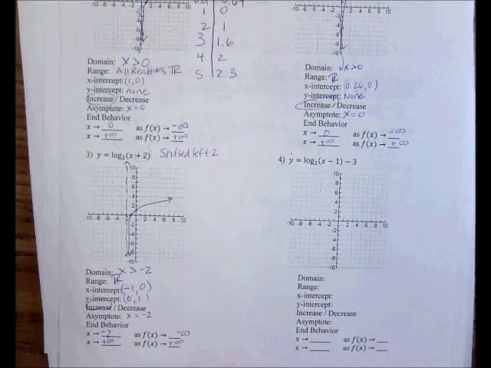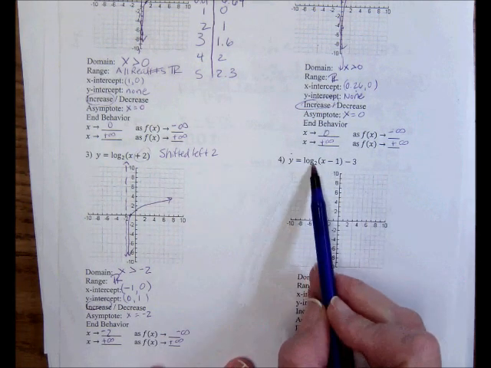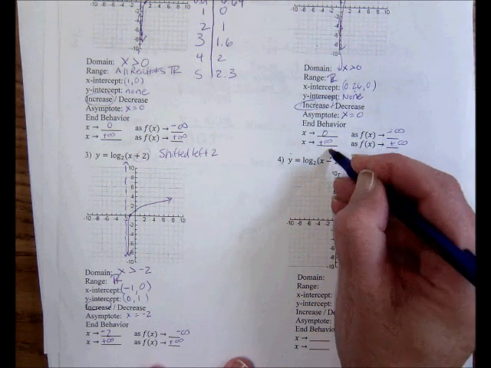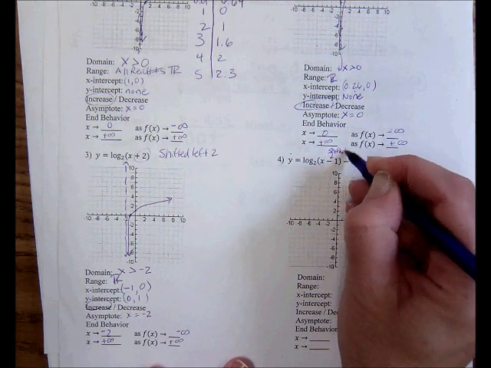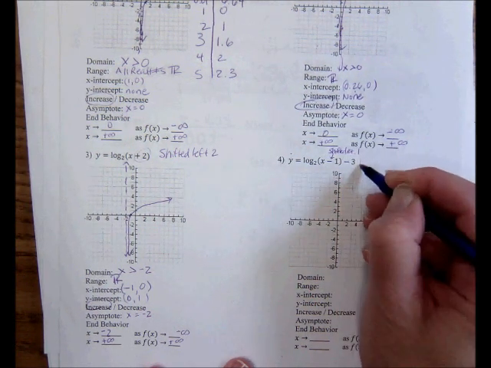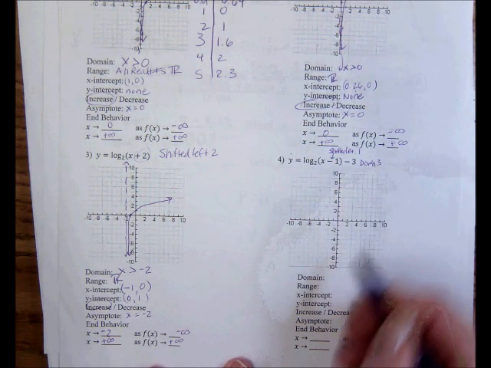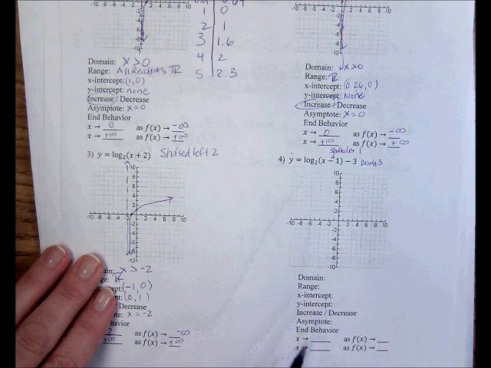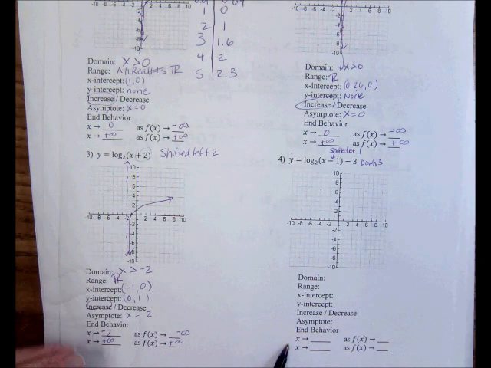So that's kind of how it works. And here you have a parent graph of log base 2. It's going to be shifted to the right 1, down 3. And you can do your graph or your table to plug in numbers for your graph, kind of same as before.